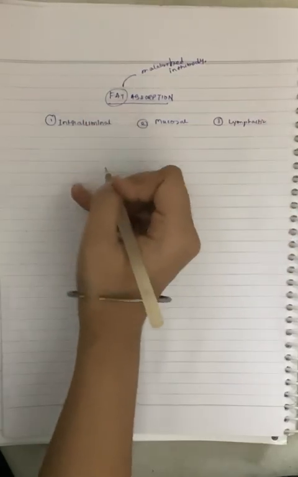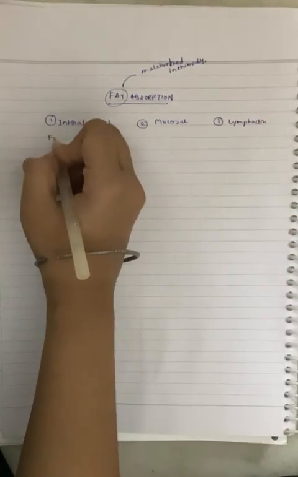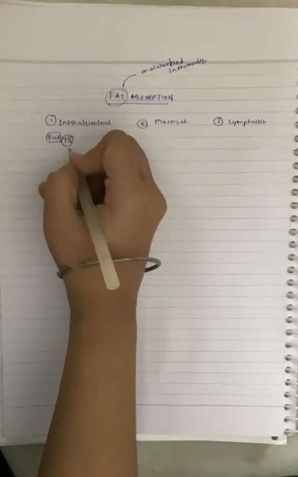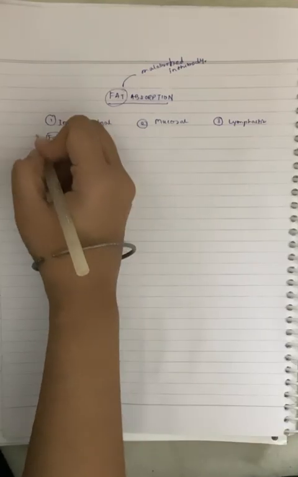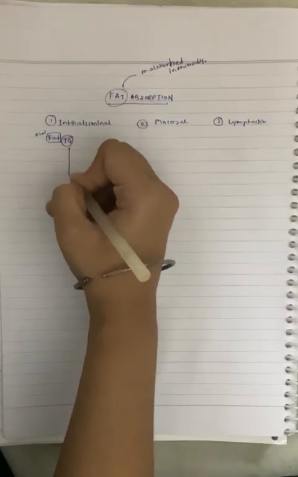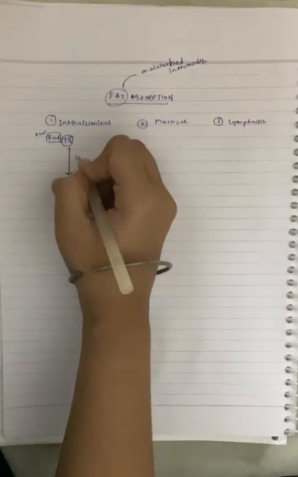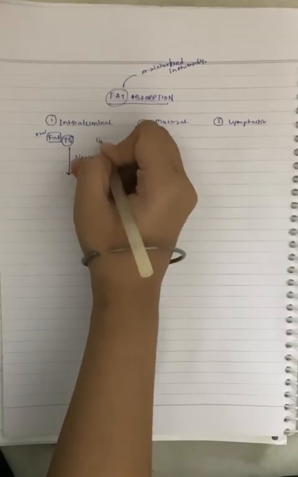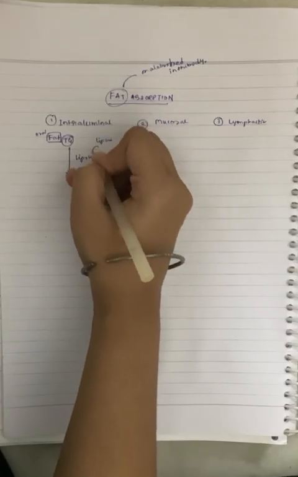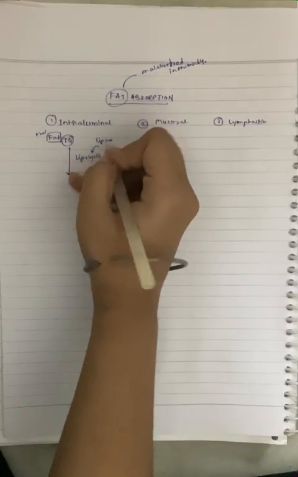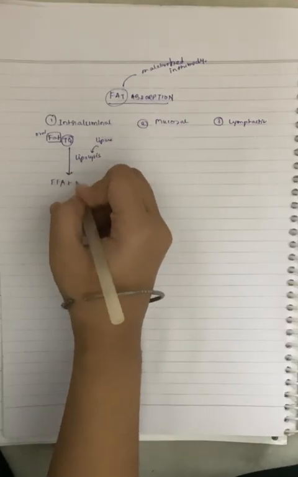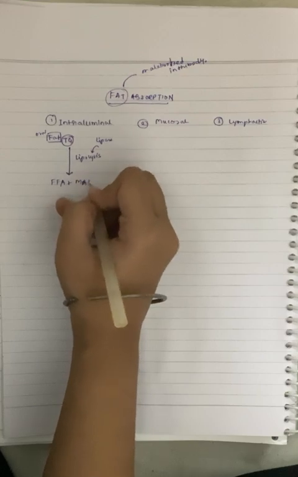In the intraluminal phase, fat in the form of triglyceride enters the body, and then we give oral fat, and then it undergoes lipolysis. Lipase comes from the pancreas. It is an enzyme, and then triglyceride converts to free fatty acid and monoacylglycerol.